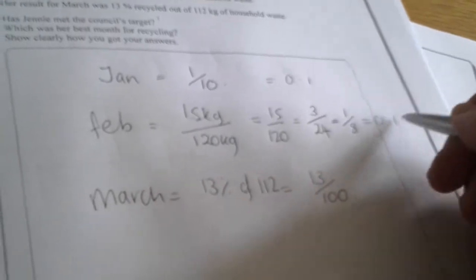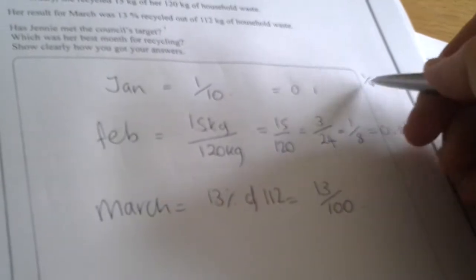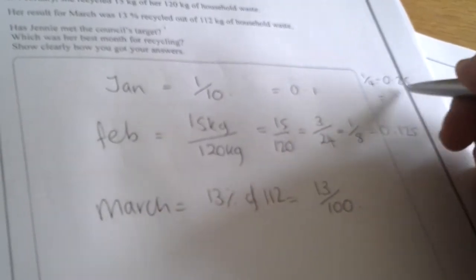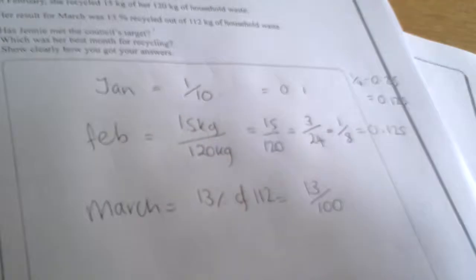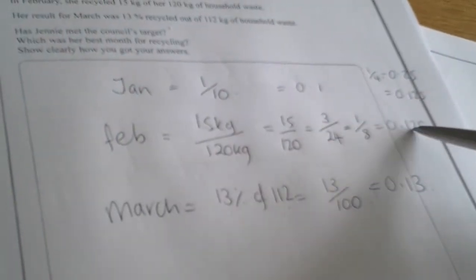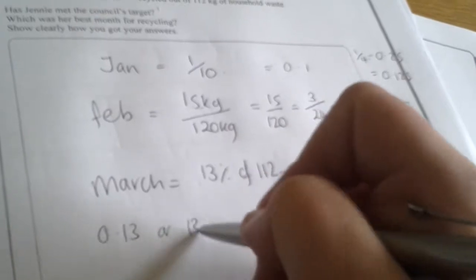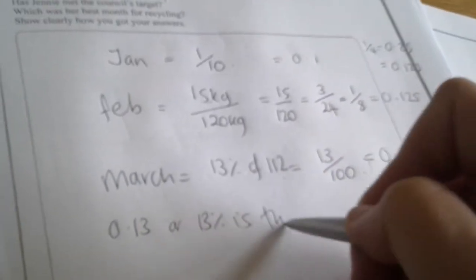Now I know that a tenth is 0.1, an eighth is 0.125. If you're not sure, a quarter is 0.25, and an eighth is half of a quarter, so an eighth is half of 0.25. And 13 out of 100 is 0.13. So when they're asking which was the best month for recycling, you can easily see that she recycled the most in March. 0.13 or 13% is the highest value.